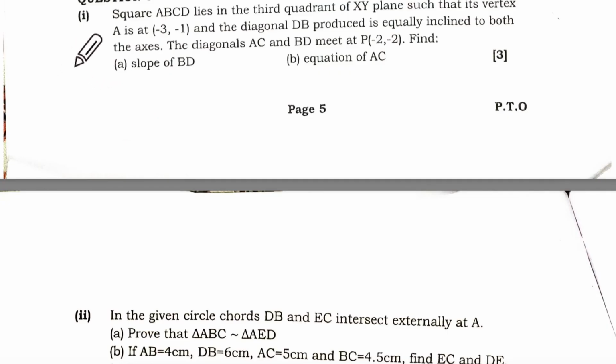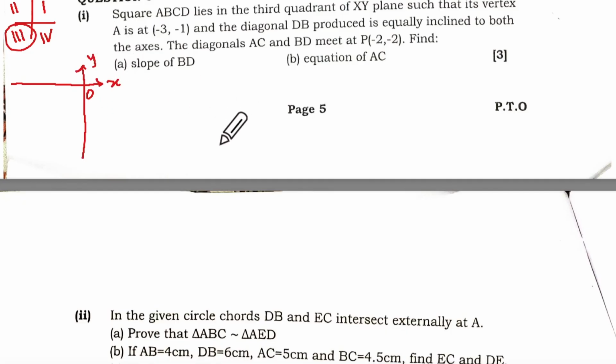So this is going to be in the third quadrant. So where is the third quadrant? Remember, this is the first, this is the second, this is the third, and this is the fourth quadrant. So they are telling you in the third quadrant. So you will have to have a representative diagram like this. This is your origin, this is your x-axis, this is your y-axis.